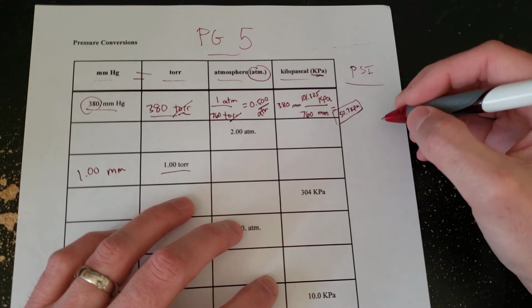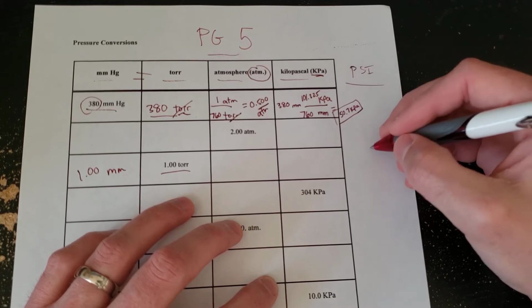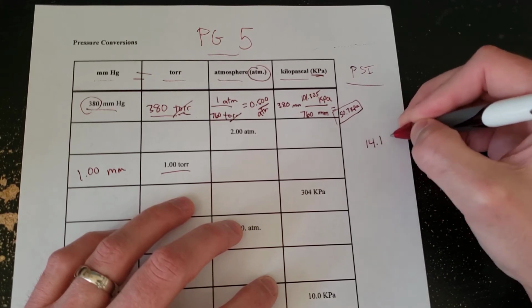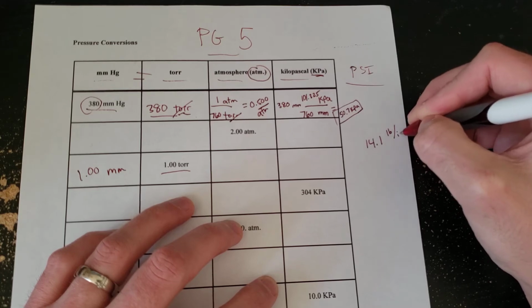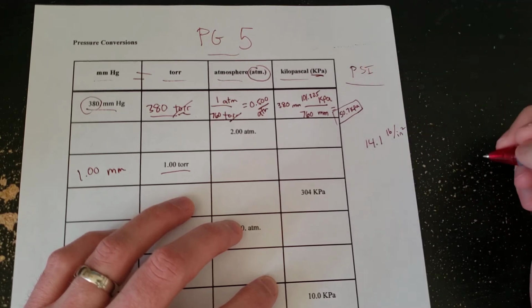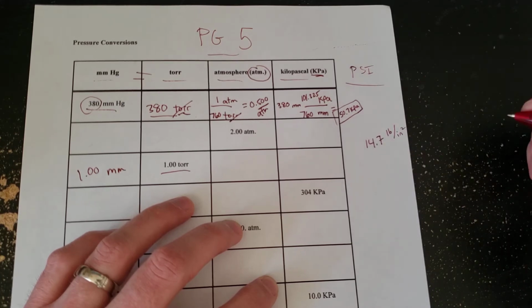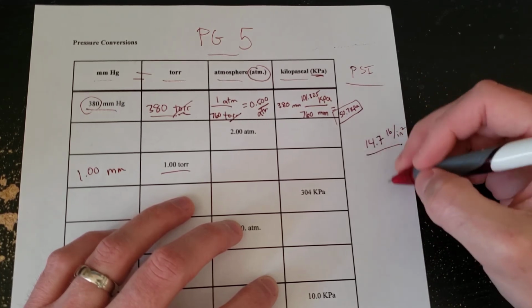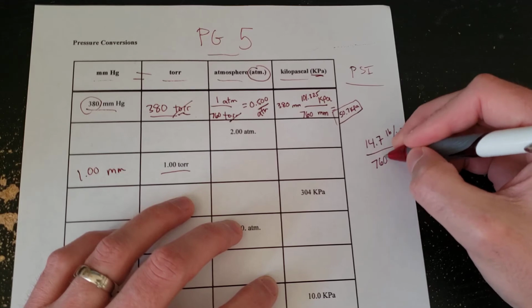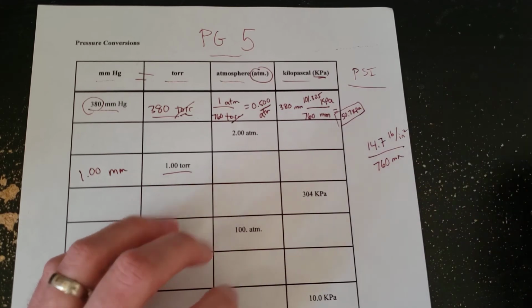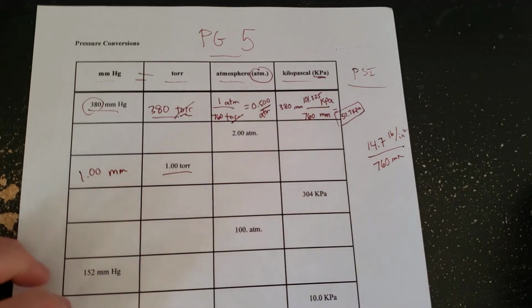So let's just mention PSI. So PSI is 14.7 pounds per inch squared, or PSI is also fine. And so you're just going to put that over whatever the other units are. Maybe it's 760 millimeters of mercury. Maybe it's one of the others. And you can go in any direction.